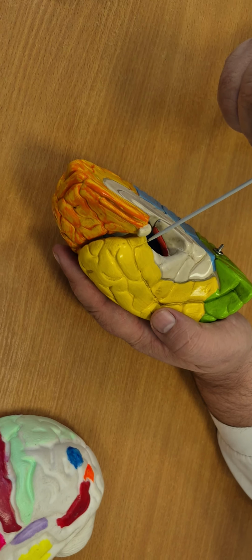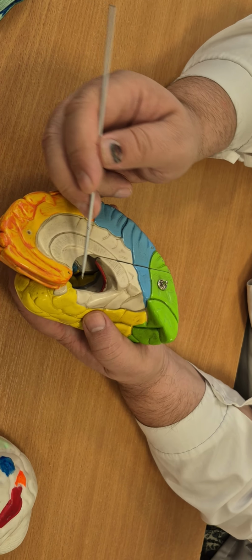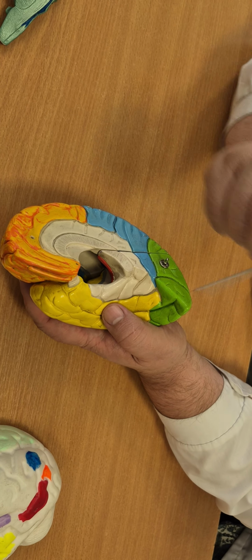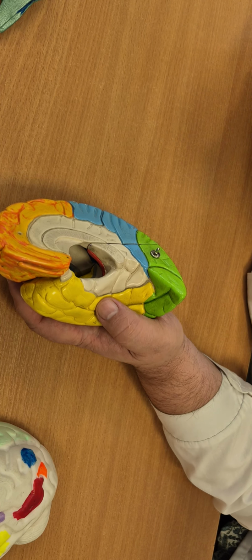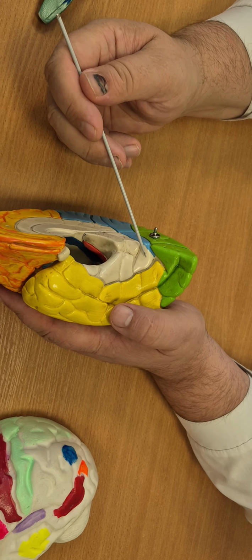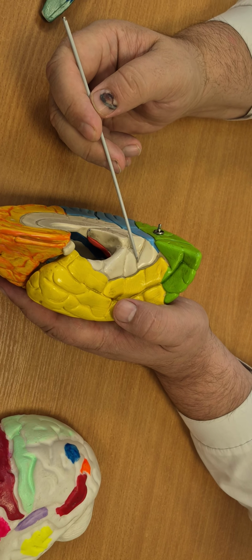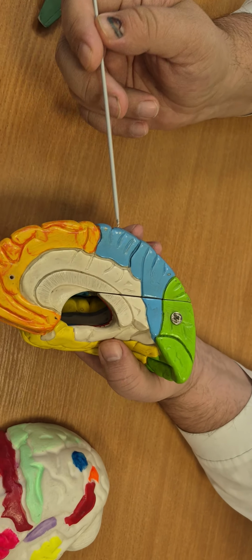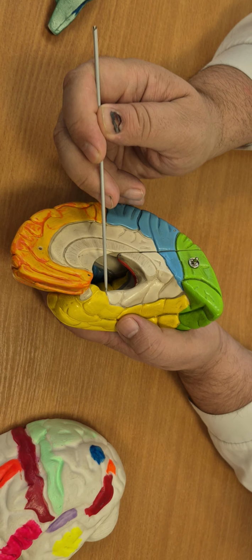And now this gyrus, in the space between sulcus hippocampi and sulcus rhinalis, this is gyrus parahippocampalis. And now this gyrus parahippocampalis finishes with the uncus. This uncus, that is the cortical center of our olfactory analyzer.